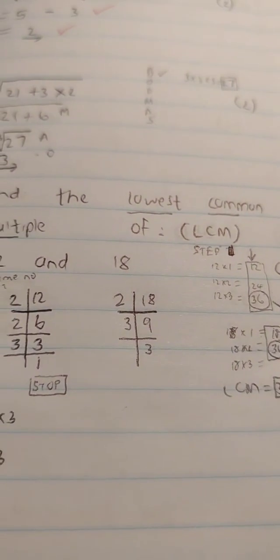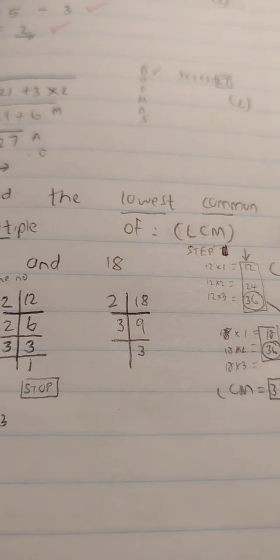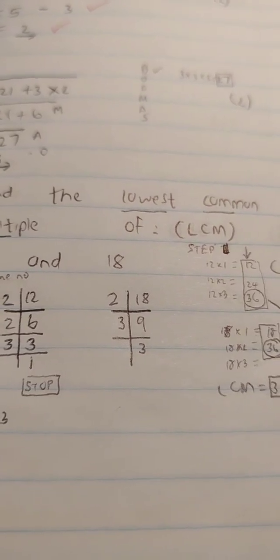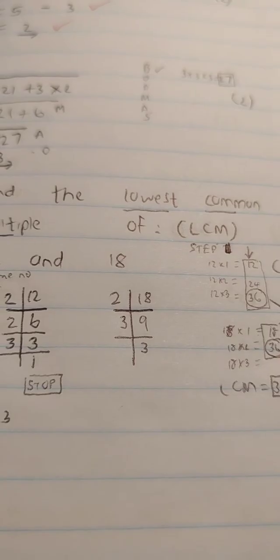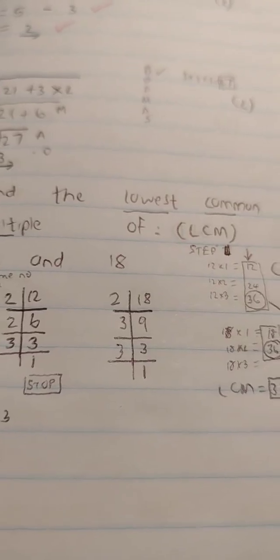Smallest prime number that goes into 3 is 3. How many times does it go into 3? Obviously, once. We get to 1, we stop right there.